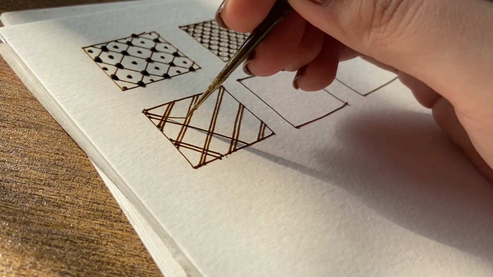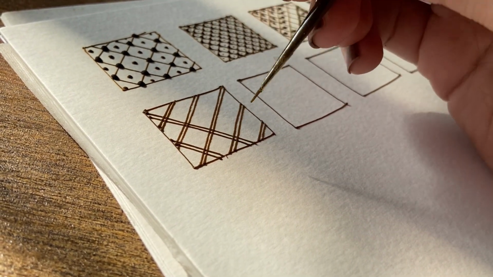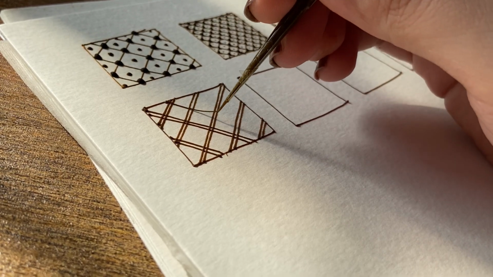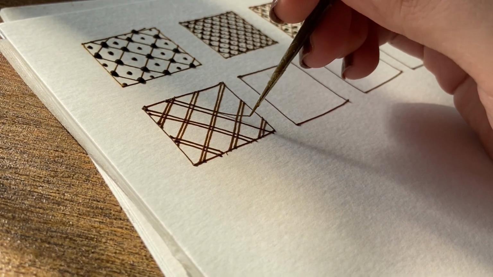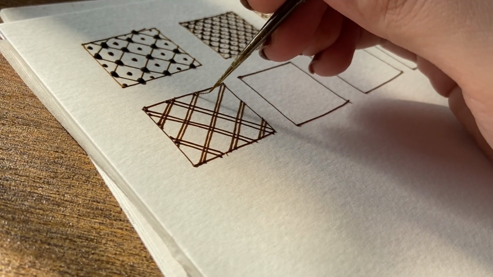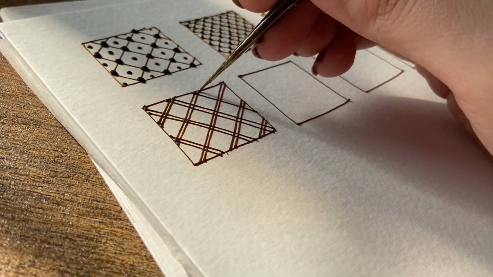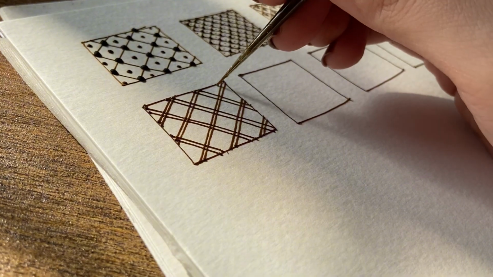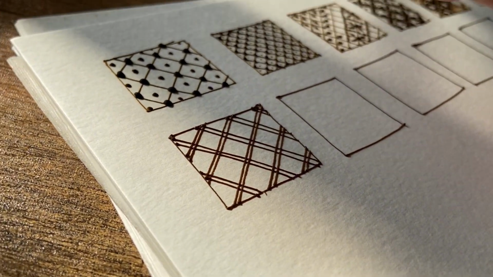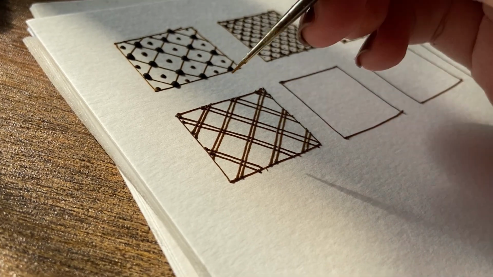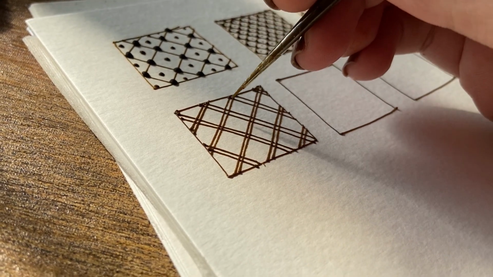Again, with double or triple or four lines, you can use the same variations as above, or you can try out new variations. For example, in this one, let's add dots, but let's add dots inside at the corners of the square.